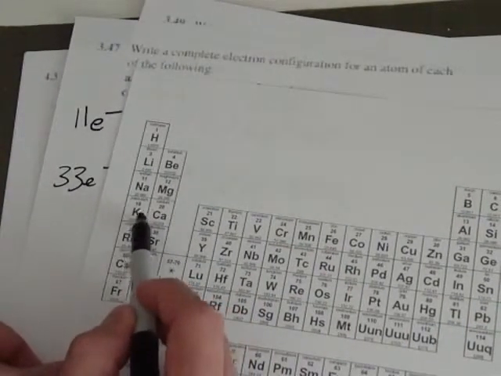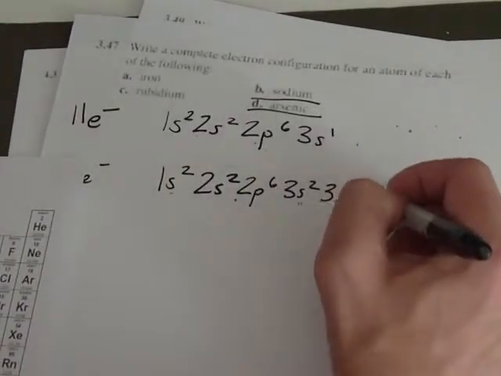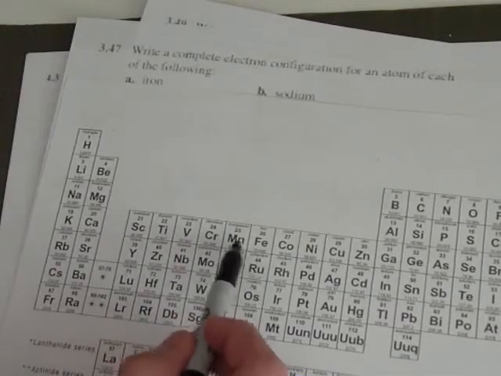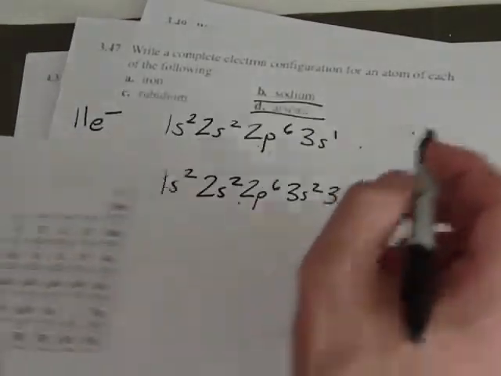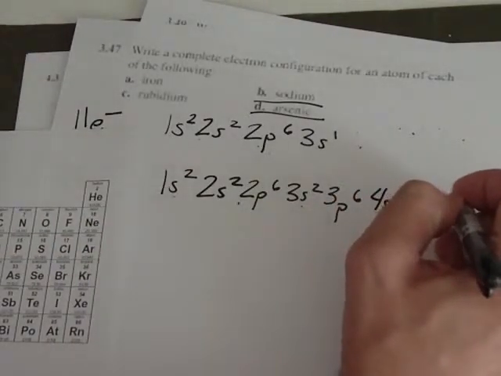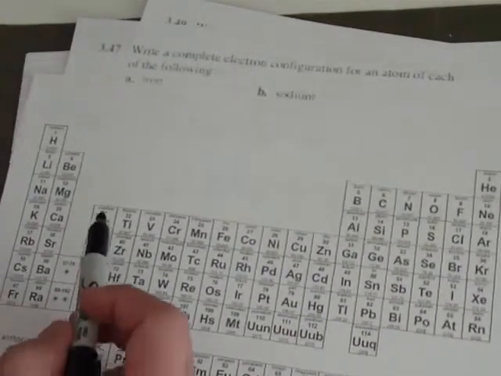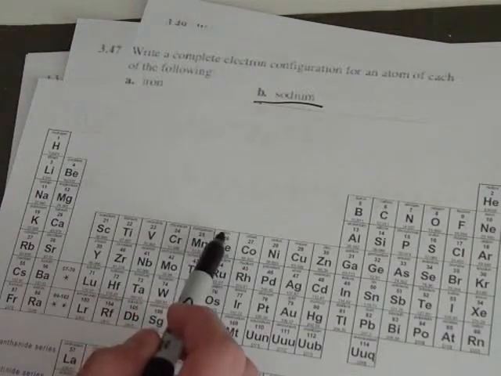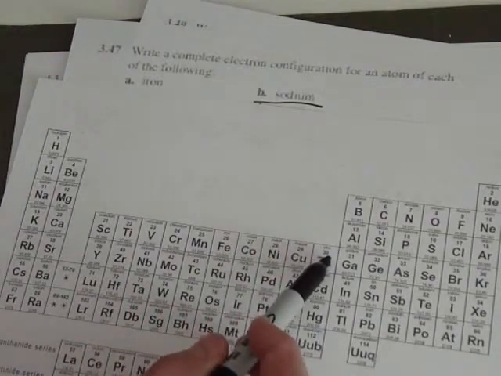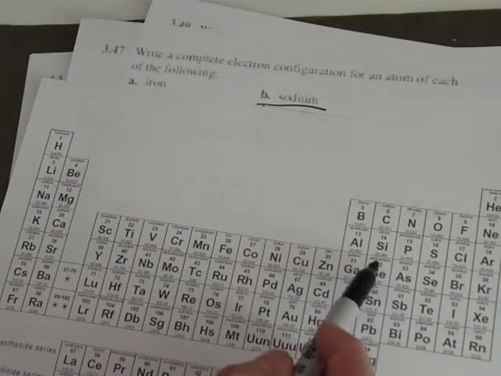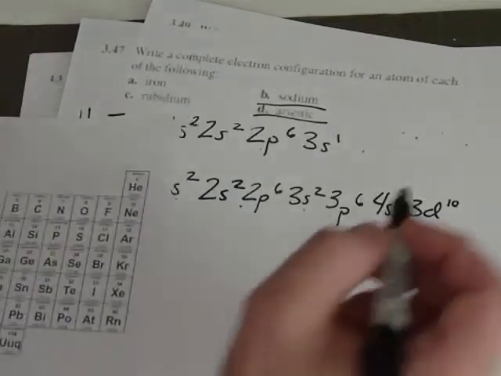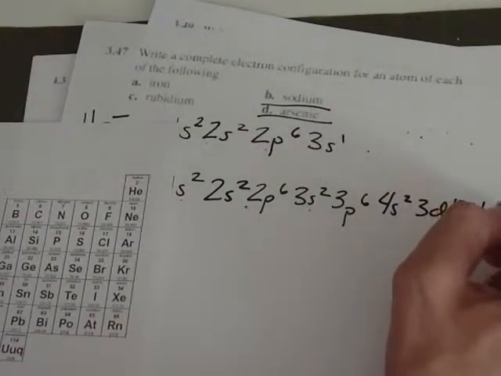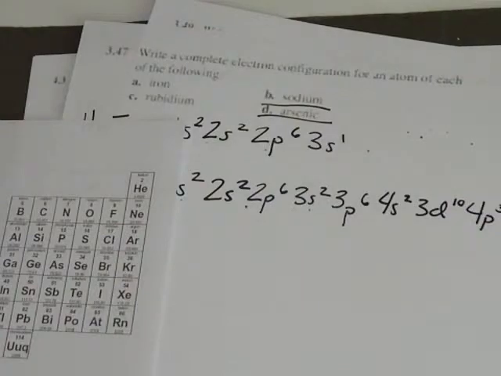Then you have to go past the 4s. And then you have to go past the D block, 3d. Alright, and there's 10 in that. Right, 1, 2, 3, 4, 5, 6, 7, 8, 9, 10. And then arsenic is 1, 2, 3 into the 4p orbital. Okay? And so you're looking here, okay?